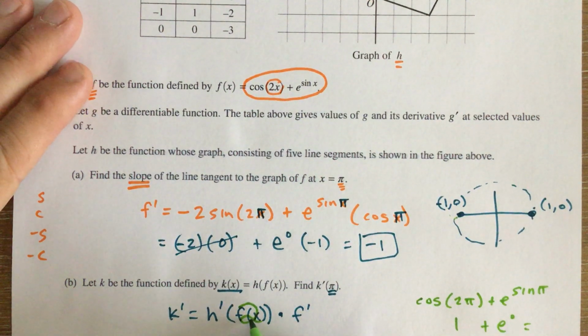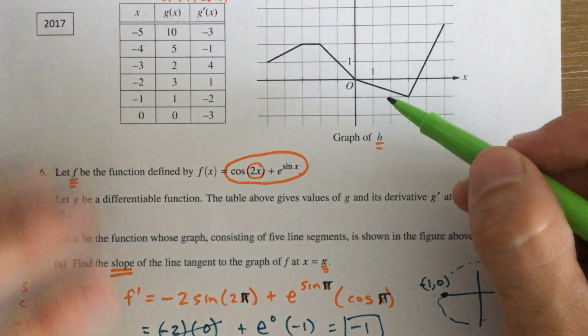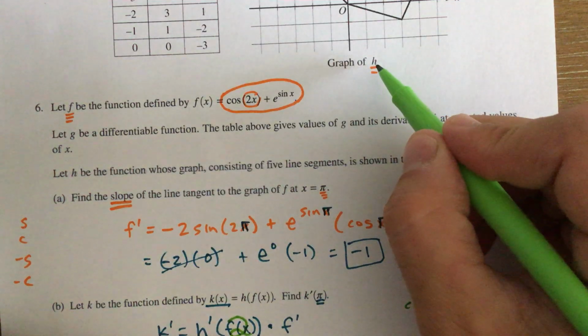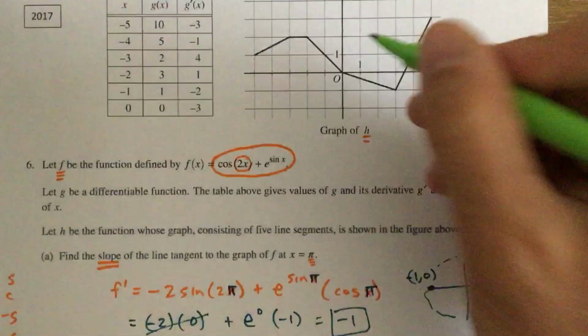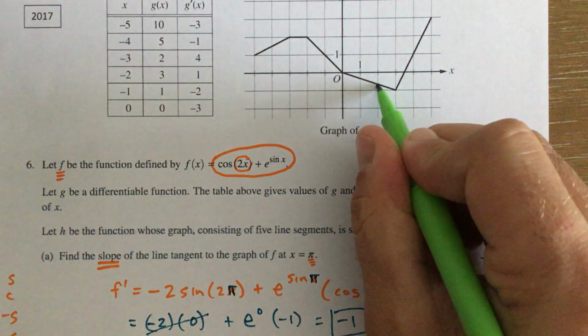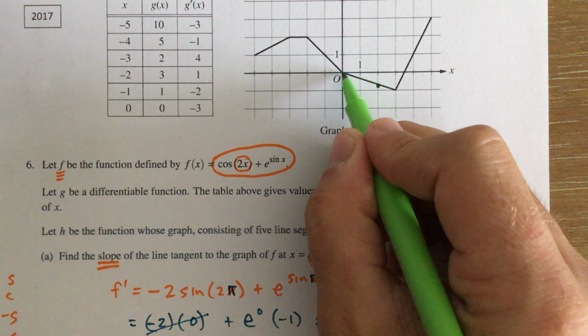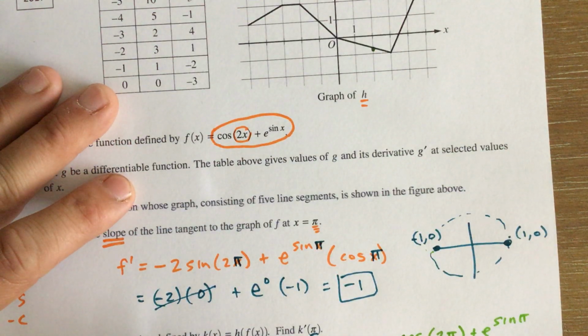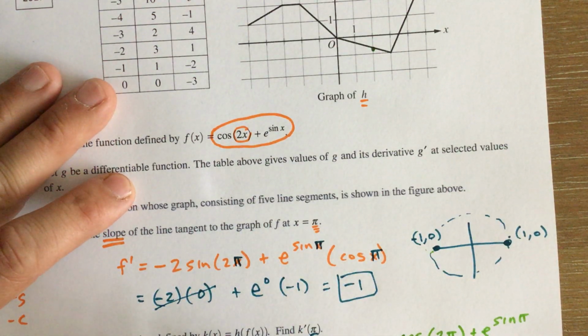So really that guy right there is 2. And 2 now needs to be plugged into h prime, and h is this graph right here. So the 2 gets plugged in, and this is a graph of h, so I need to find the slope at 2. At 2, that's just a line segment, so the slope overall is down 1 over 3. So it's going to be h prime of 2 equals down 1 over 3.